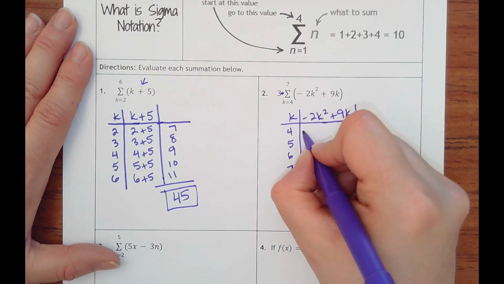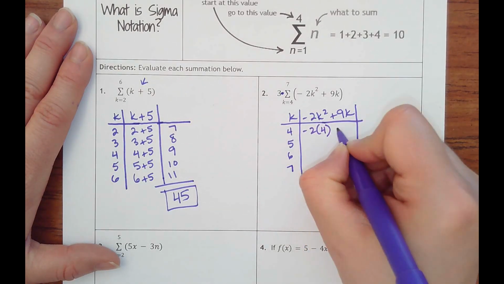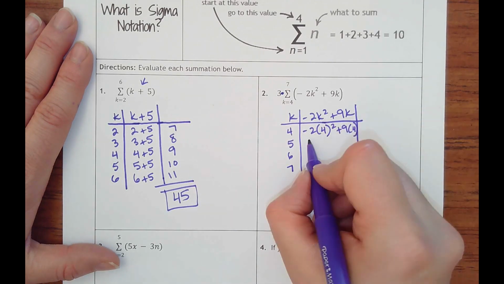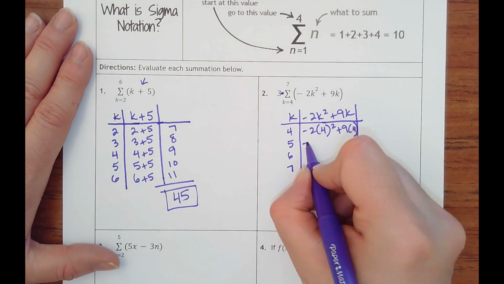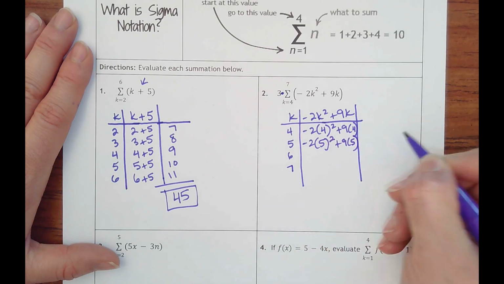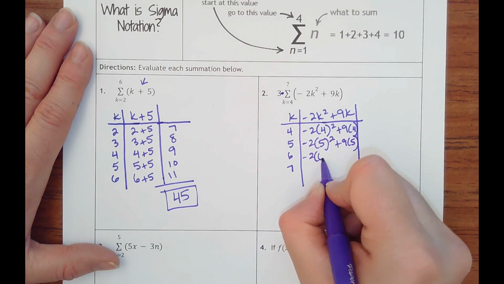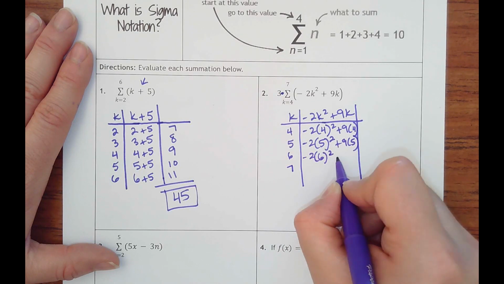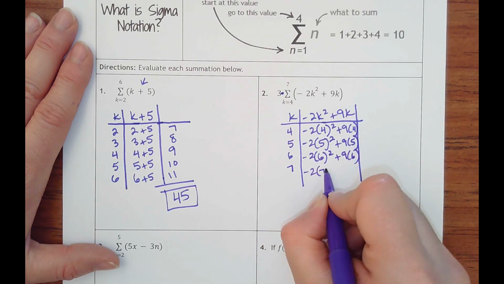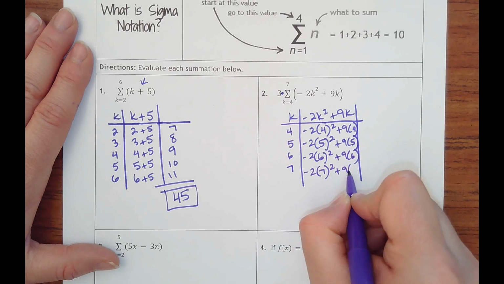So this will be negative 2 times 4 squared plus 9 times 4. And I'll just do them here at the end. Negative 2 times 5 squared plus 9 times 5. Negative 2 times 6 squared plus 9 times 6. Negative 2 times 7 squared plus 9 times 7.